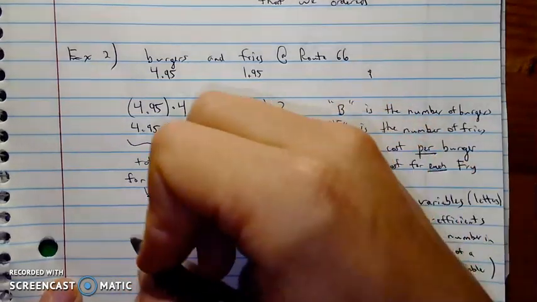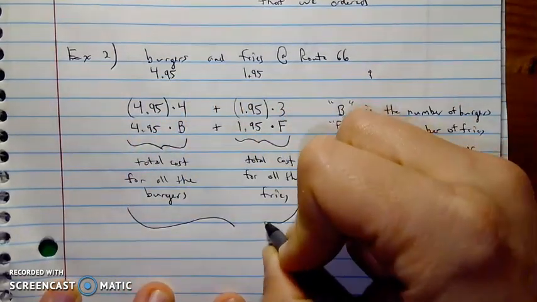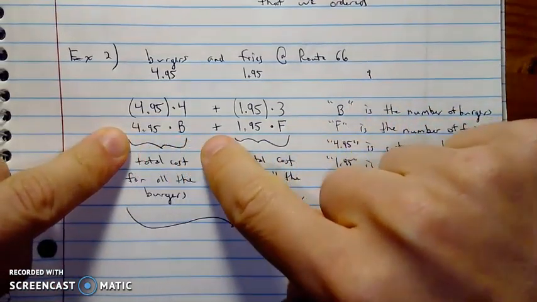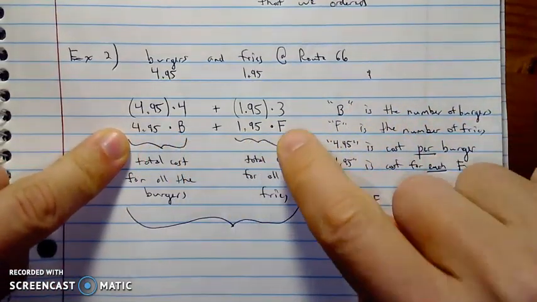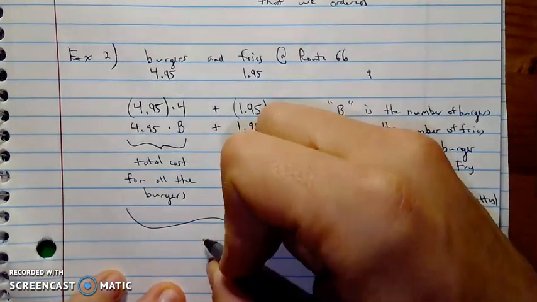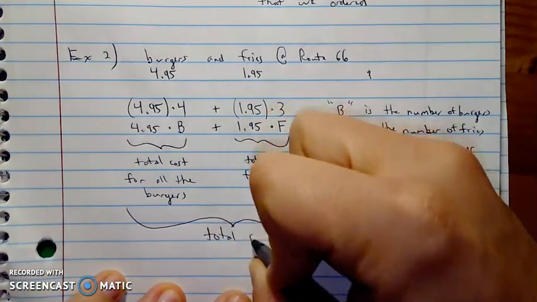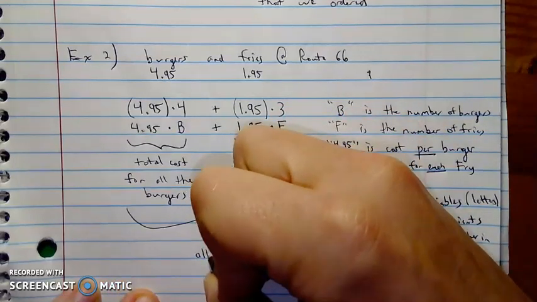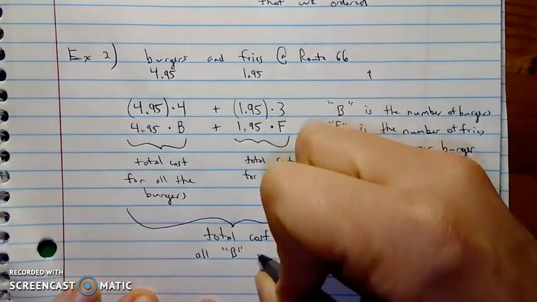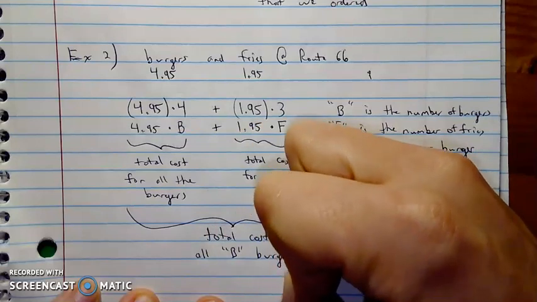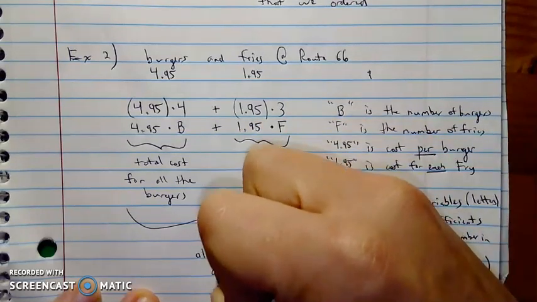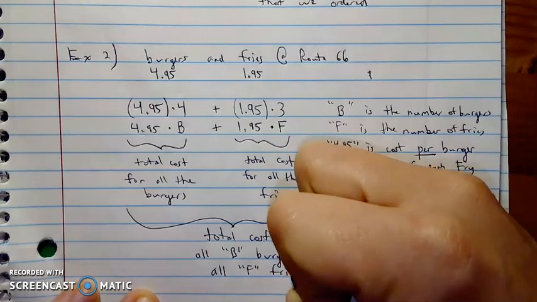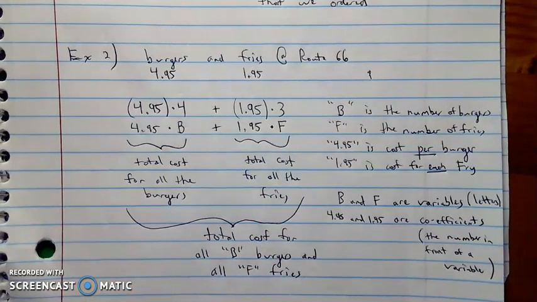If we look at the entire thing, so 4.95 times B plus 1.95 times F, that represents the total cost for all B burgers and all F fries.